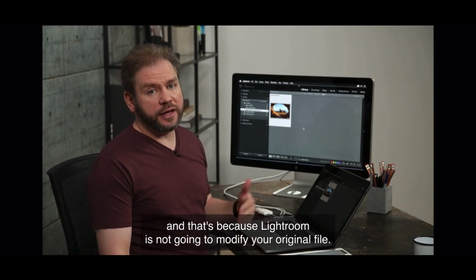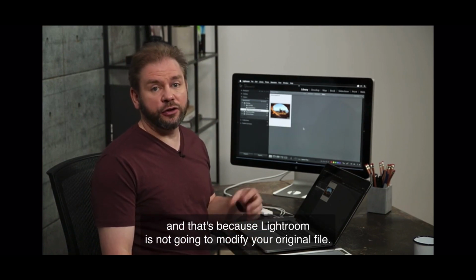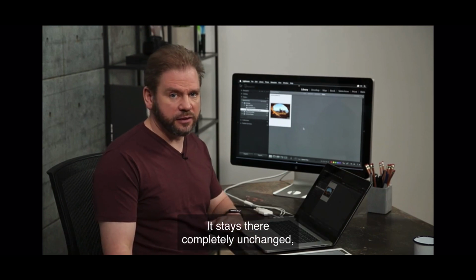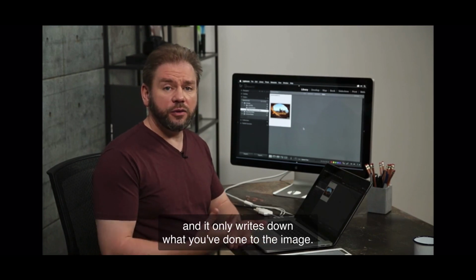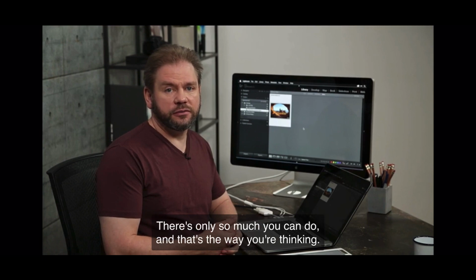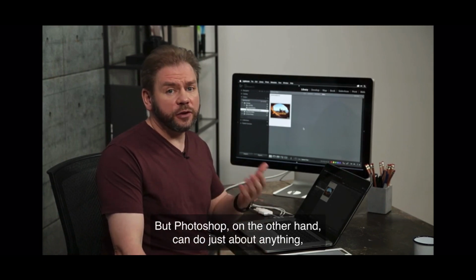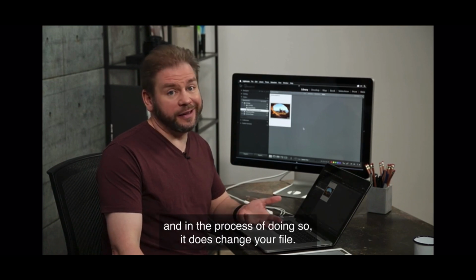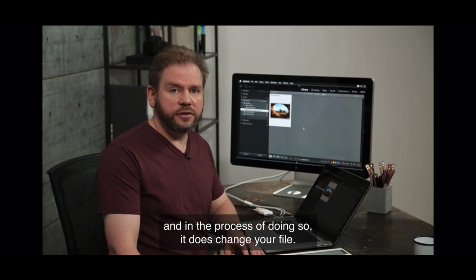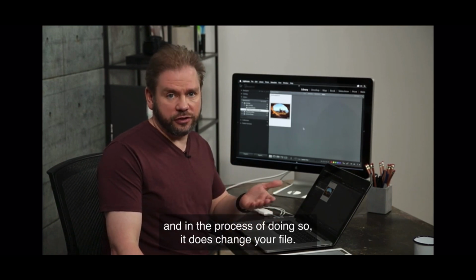And that's because Lightroom is not going to modify your original file. It stays there completely unchanged, and it only writes down what you've done to the image. There's only so much you can do, and that's the way you're thinking. But Photoshop, on the other hand, can do just about anything. And in the process of doing so, it does change your file.